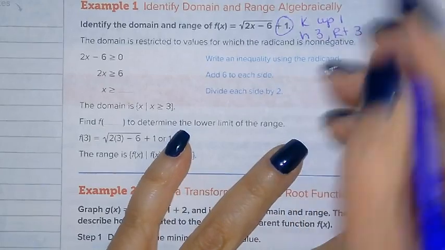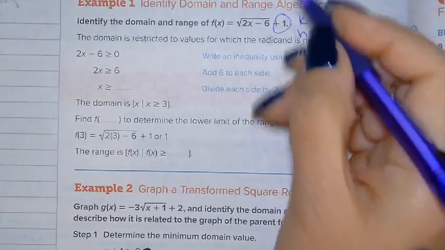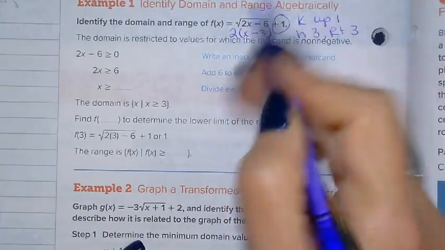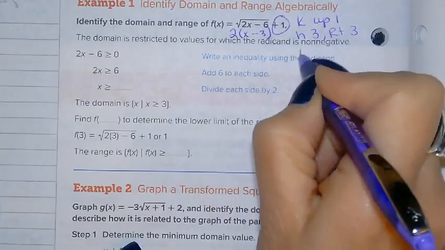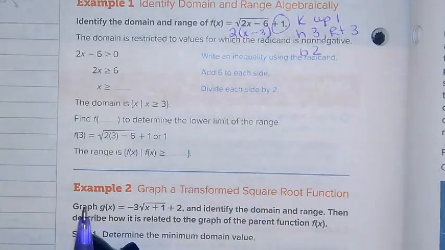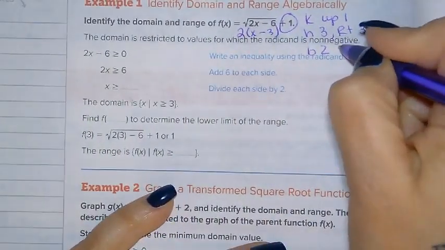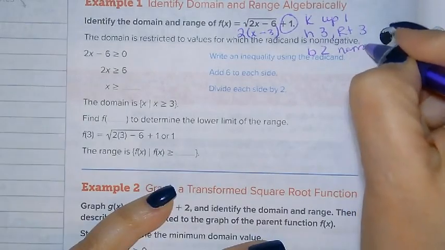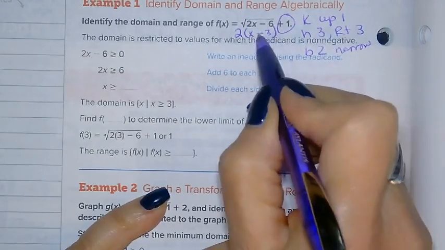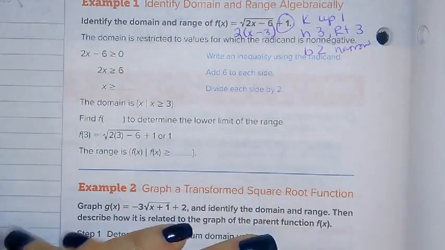Another way you could think of the inside, the other transformation, is factoring out this 2. I get 2 as my B. And so B inside 2 still makes it narrow, but it's a horizontal compress, but I'm just going to put narrow. And then we see our H is 3. So it's not negative 3, our H value is just 3. Okay, so there's 3 transformations on that.